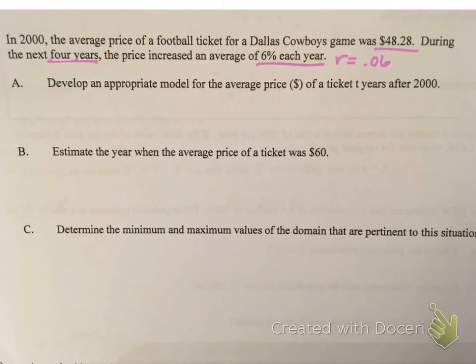So I'm going to go ahead and just write the formula by itself. F of t equals A(1 plus R) to the t, because it's increasing, so that means that it is growth. Then out to the side, I want to write, okay, what does the problem give me?